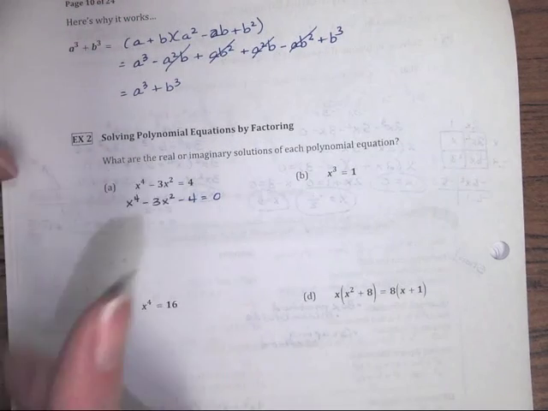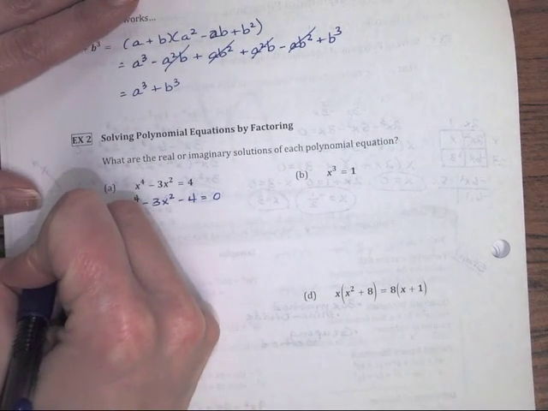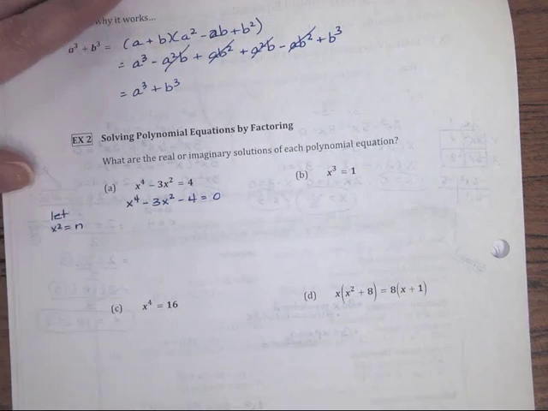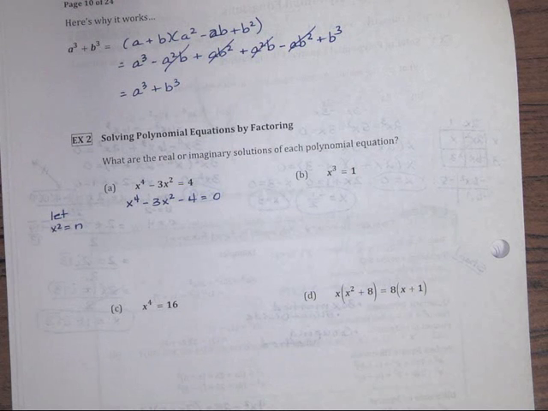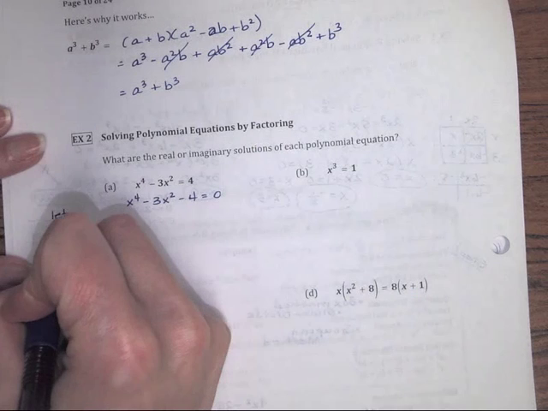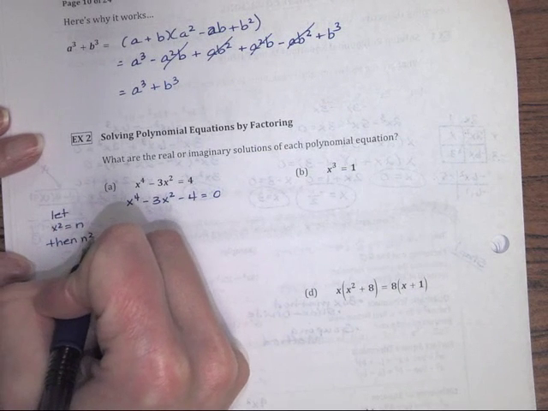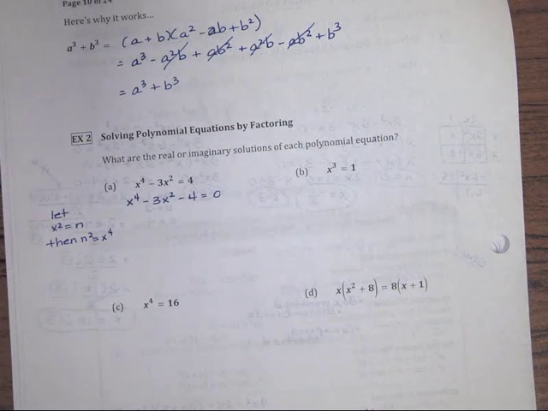let's just assume something for a minute. Let x squared be equal to n, okay? Just for grins, okay? So if we assume that is true, could I get you to believe then n squared equals x to the fourth, right?